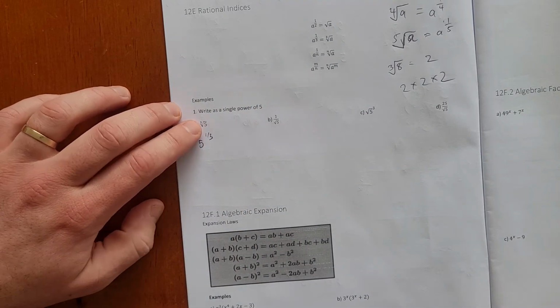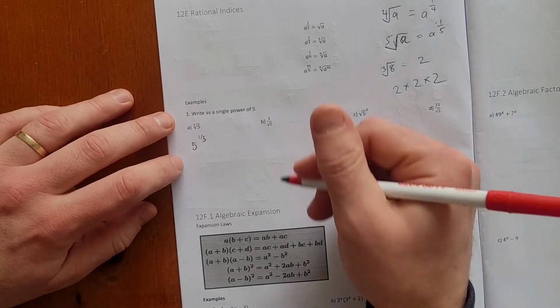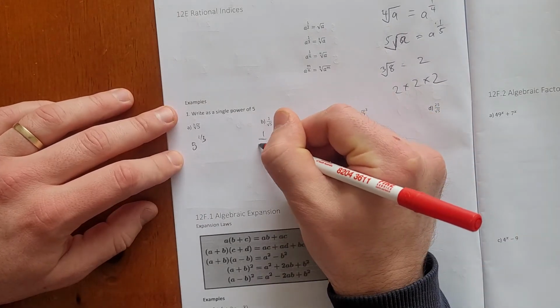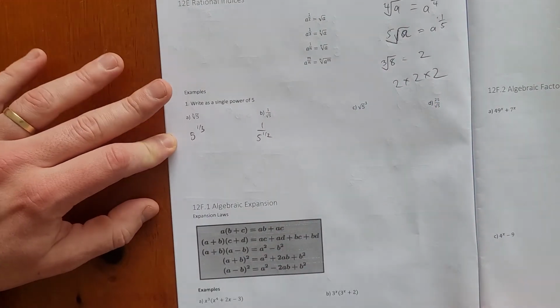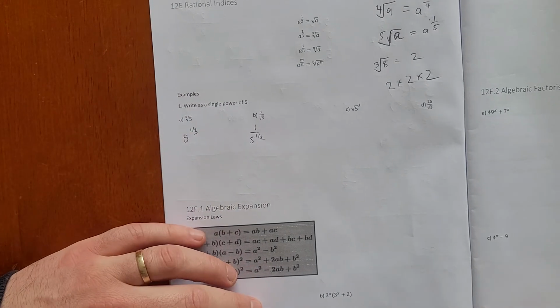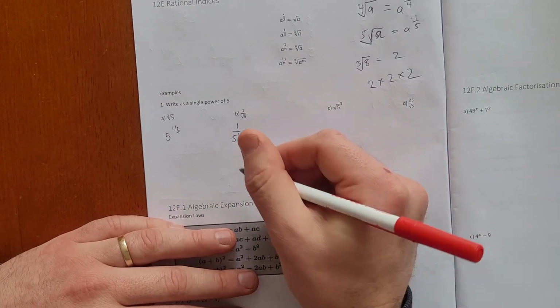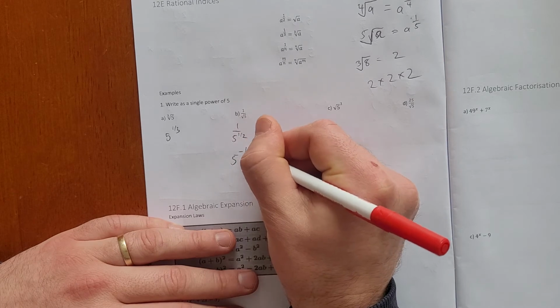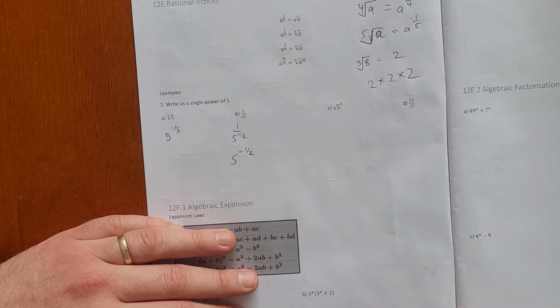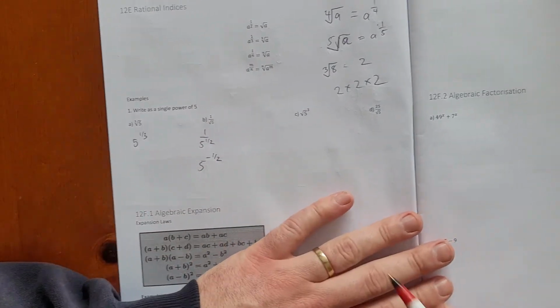Here we have 1 on top of root 5. Well, what is that? That's 1 on top of 5 to the power of a half. We know the square root by itself is to the power of a half. And then when we write it at the top of the fraction, it is to the power of negative half. 5 to the power of negative half, because we've brought it to the top.